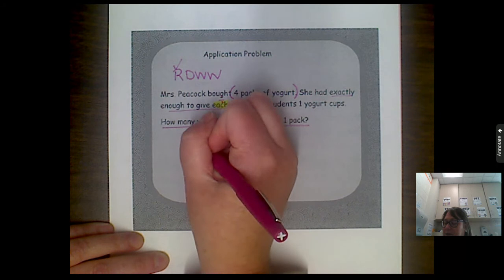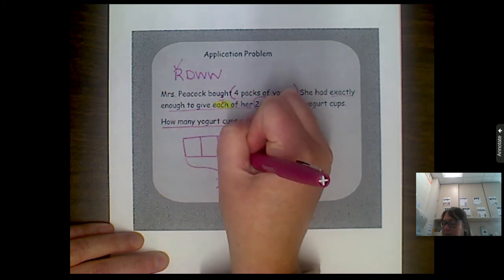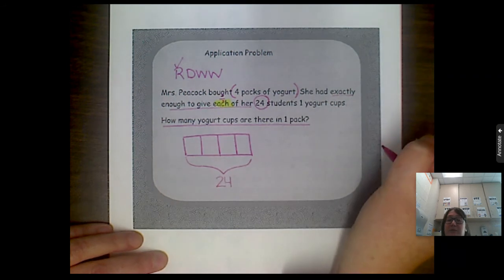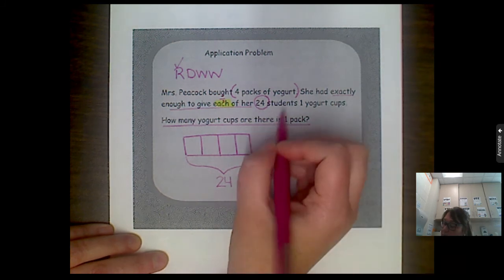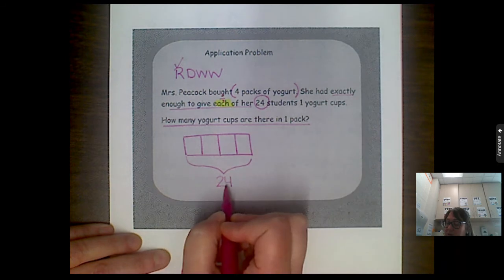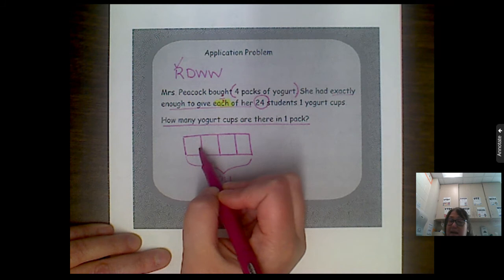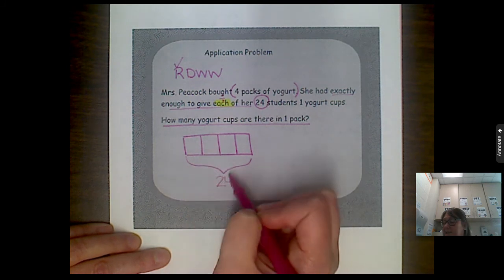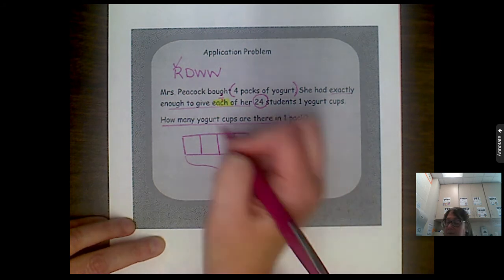Make sure you're making this right along with me, boys and girls, okay? Because this is definitely good practice for us. Our math time together is not a time where you just sit and watch Mrs. Gruelle. It's a time that you work right along with me, okay? So we have our 4 groups, and I know that my total is 24, and I want to know how many yogurt cups are there in each pack. So I'm going to keep putting 1 in each group until I get to 24. Are we ready? Do it with me. Let's count together as we go.